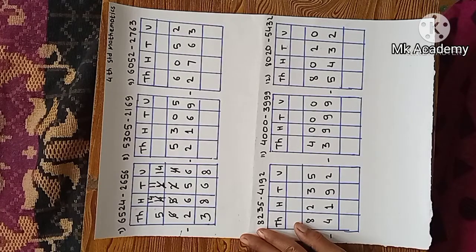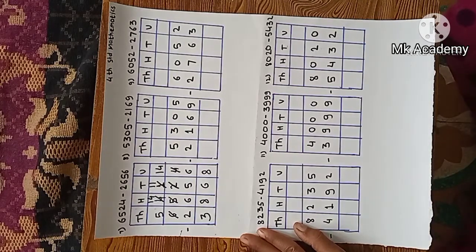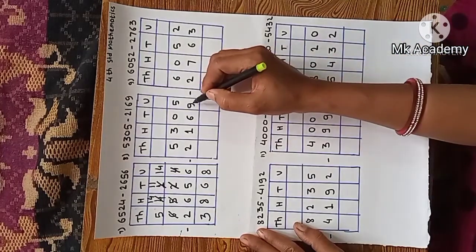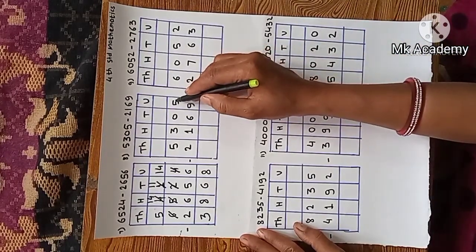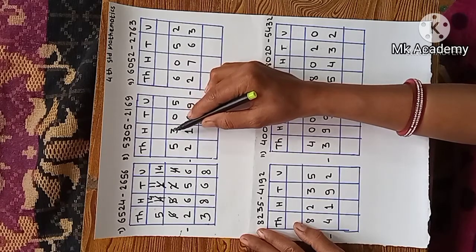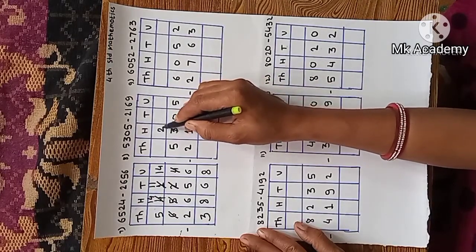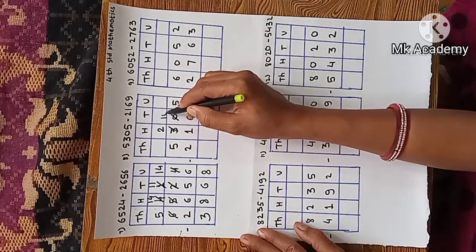Now next example, 5305 minus 2169. Start from unit place. 5 units minus 9 units. This 9 is big and this 5 is small. We can borrow from tens. Here 0 tens. There we can borrow from 100. Here 300. We can borrow 100. Here how many hundreds remaining? 2. And here we get 10 tens.